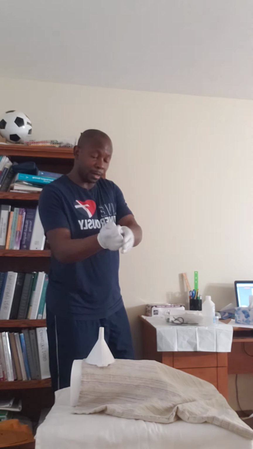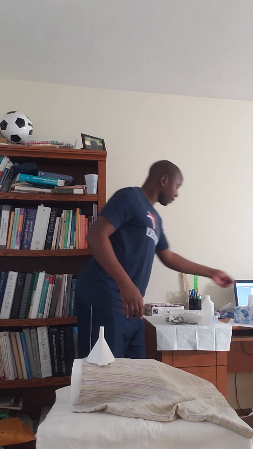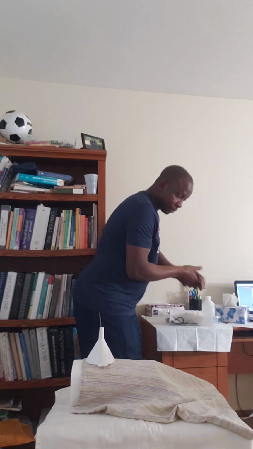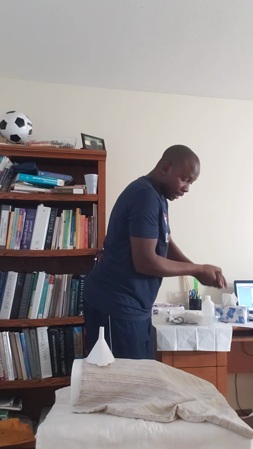Now if I'm done cleaning those things, I'm going to remove my gloves and wash my hands. Now I'm getting another sterile kit, and then I'm repositioning the client.